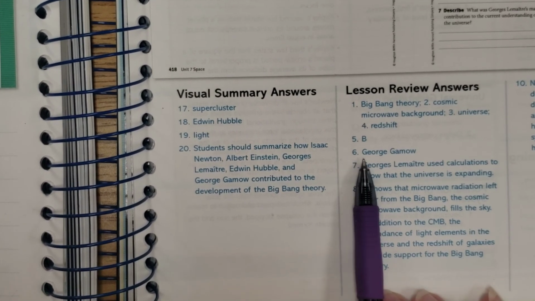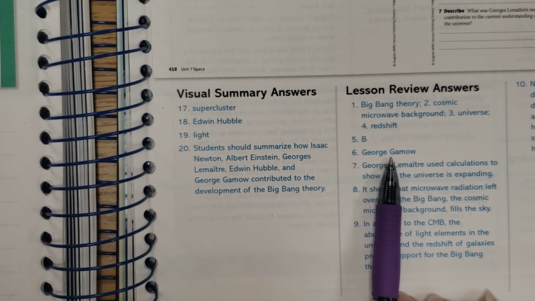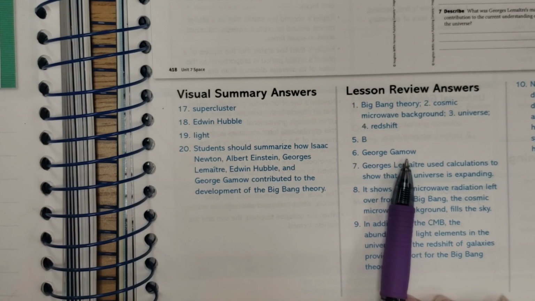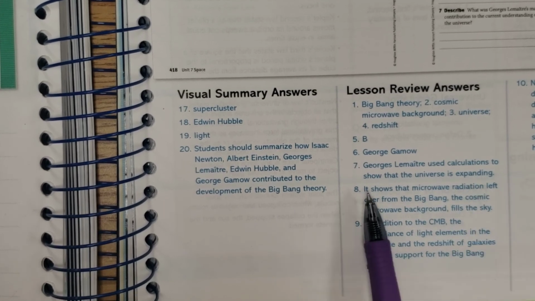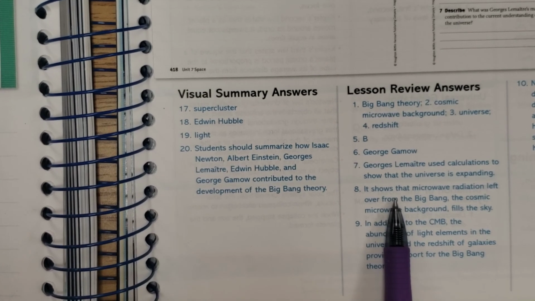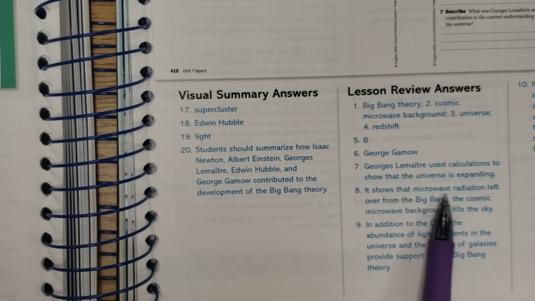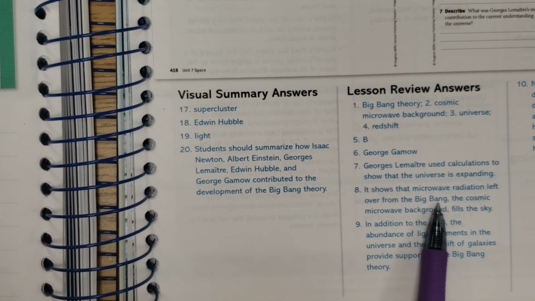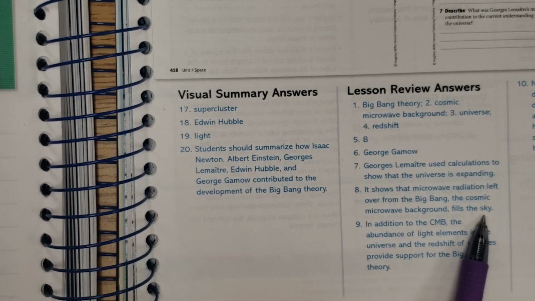Number 6, who was looking at the elements, discovering hydrogen and helium formed in the early Big Bang? That would be George Gamow, the very last one. Number 7, it was Lemaitre, that used calculations to show the universe is expanding. Gotta love that math, right, guys? Number 8, it's asking about a map of the cosmic microwave background and how we see that radiation. So it shows all of the radiation left over from the Big Bang, that it fills the sky. There is not anywhere you can look and not see radiation. They haven't found a place yet.